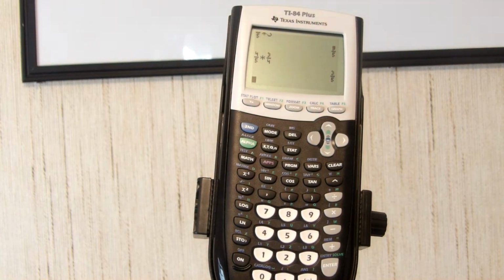Okay, it's going to be 3 over 5. So we divide both numerator and denominator by a number.